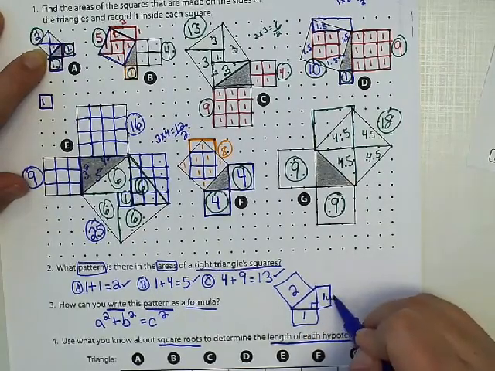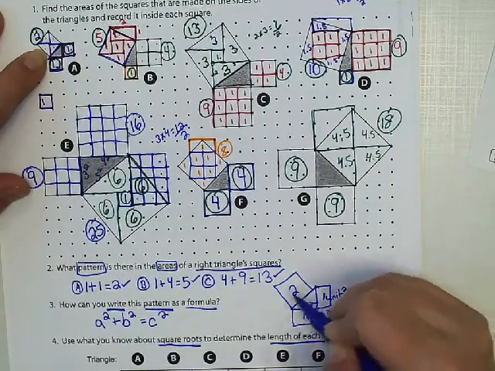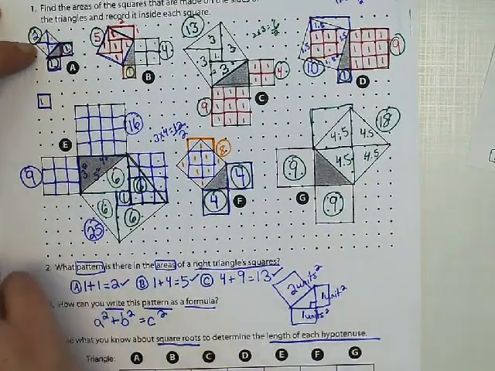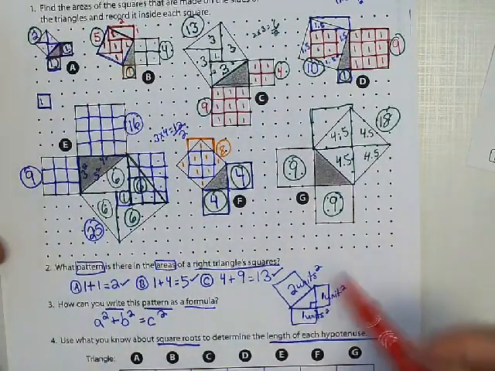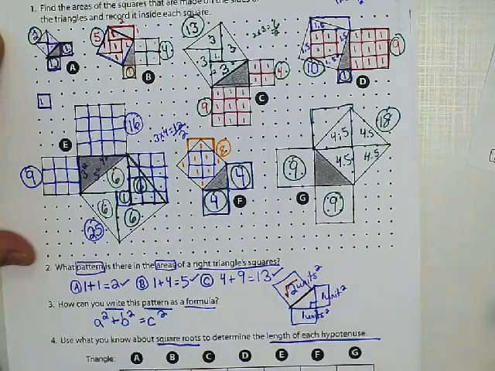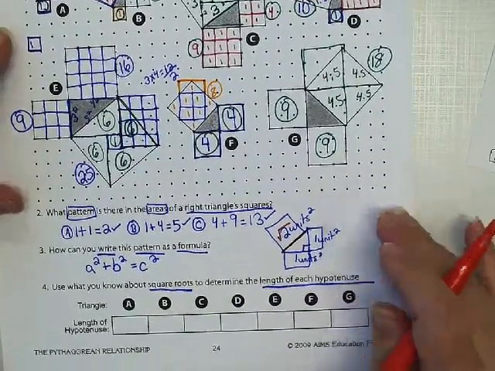Those are the units, square unit, square unit, square. Then to find this length right here, we would have to take what we call the square root. So the square root of 2 would give us our length of the third side of the triangle.